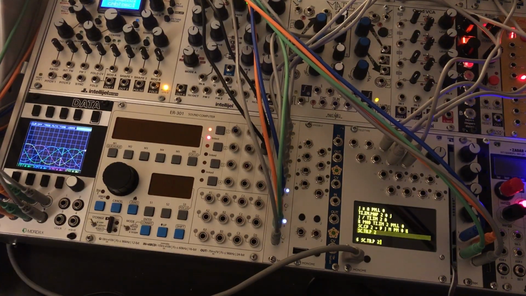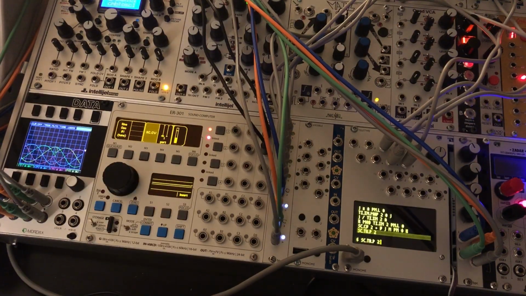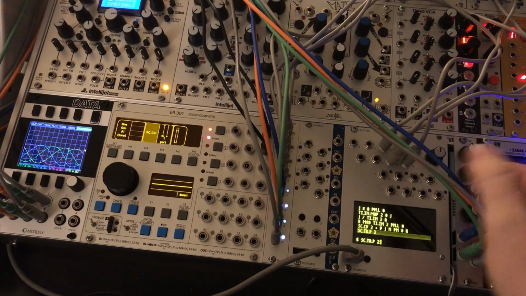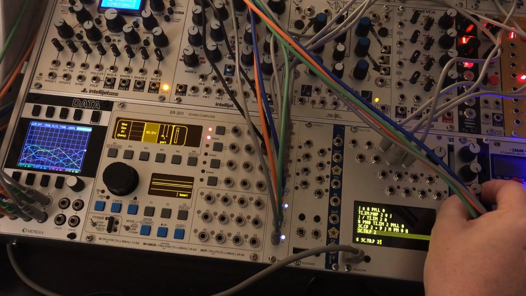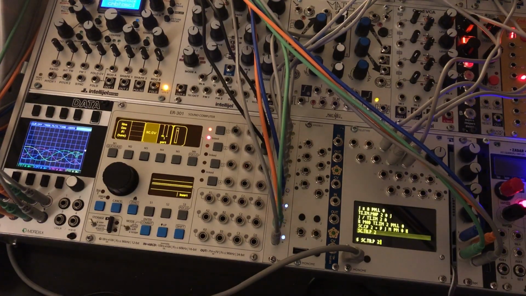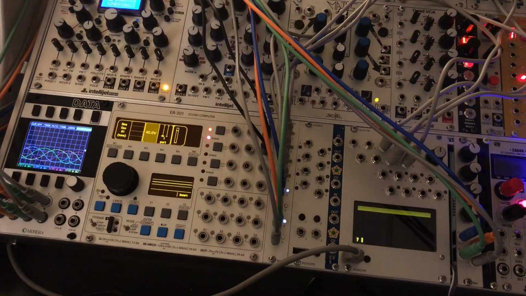So if I turn the volume back up, I'm expecting that the green wave and the blue wave will now be triggering two of the oscillators here on the ER301. We can change the waveform a bit. Great, let's move on to script number 7.